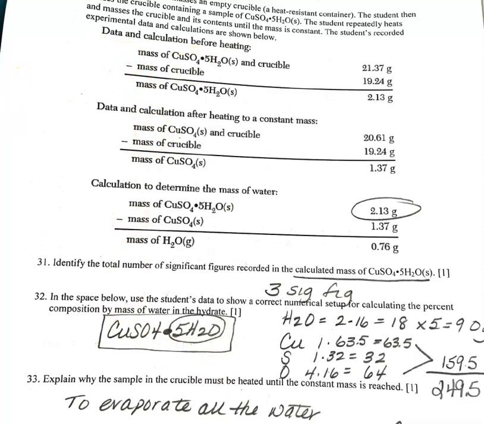I want to remind you all that this little dot right here does not mean multiply, okay? It's copper sulfate with 5 moles of water. That dot means with, okay? So when I'm calculating my percent mass, my part is the 5 waters, my whole is the whole entire compound.